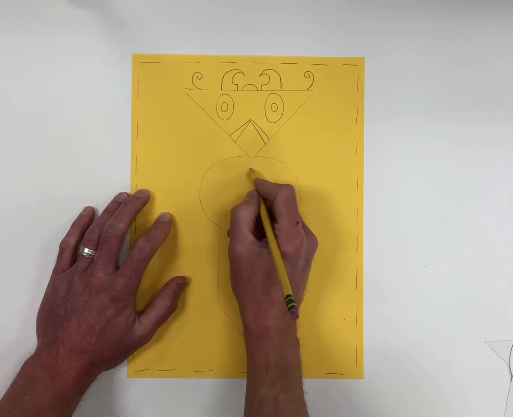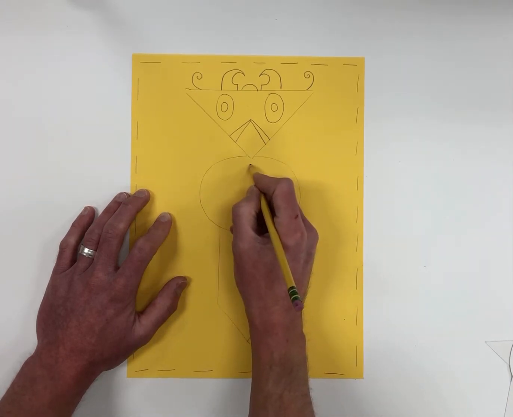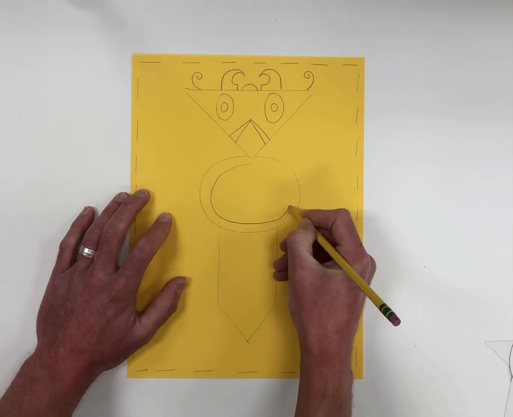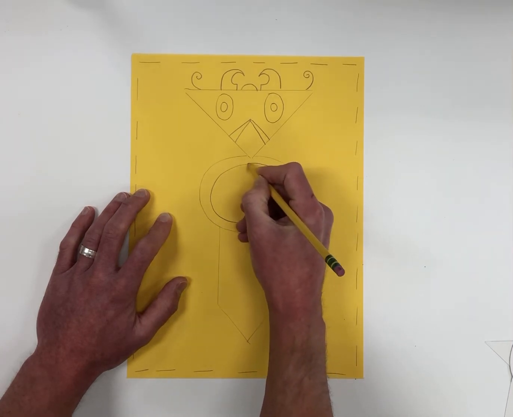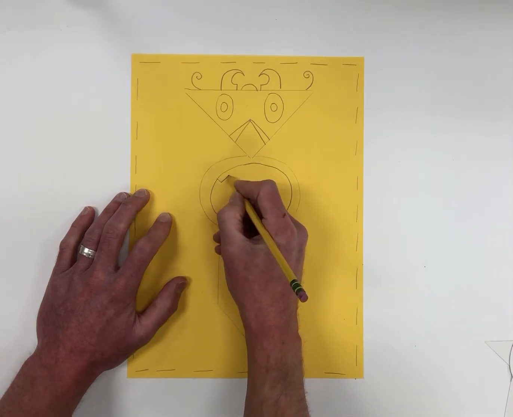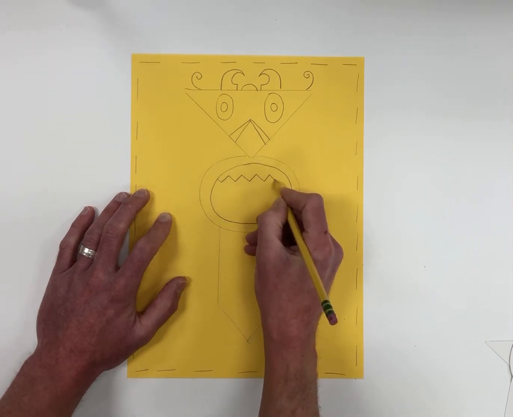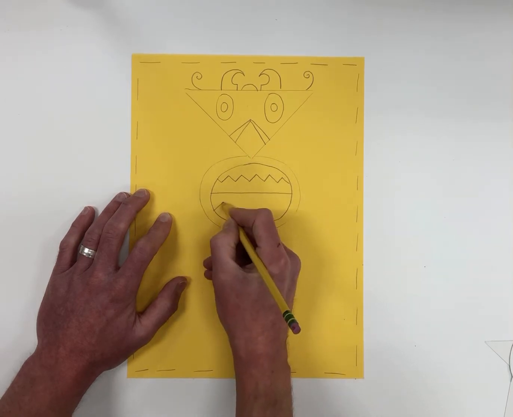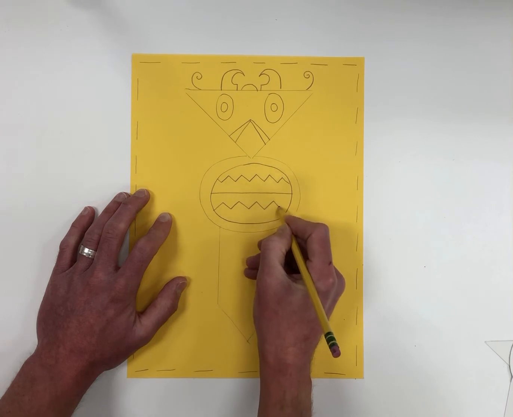Now, with these shapes here, I usually think it works well to put a smaller shape inside the bigger shape, and then we'll use some of the lines that we know to create pattern. So I might do zigzag, straight, zigzag, straight.